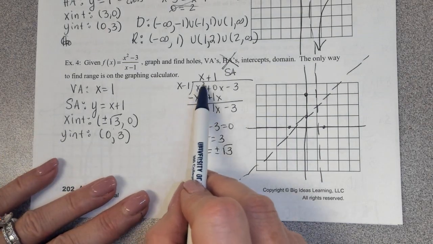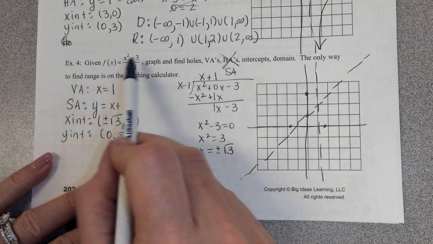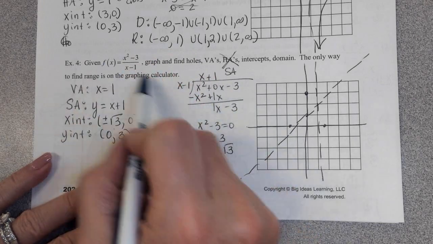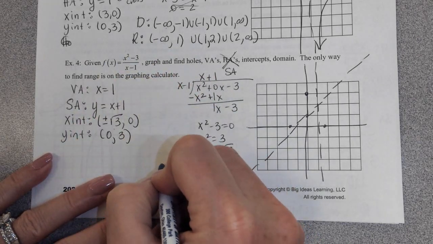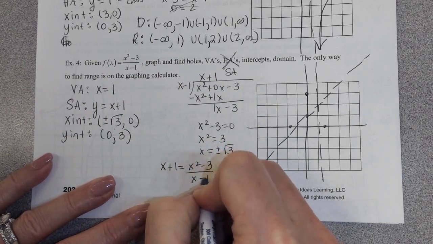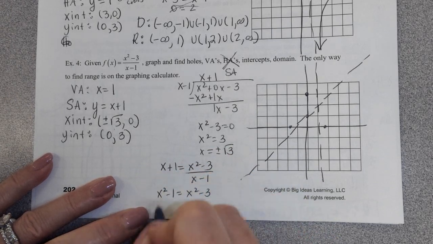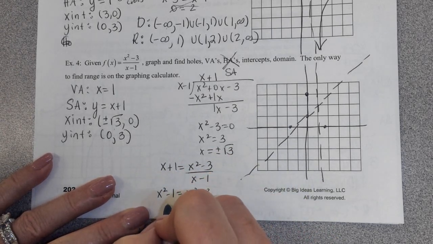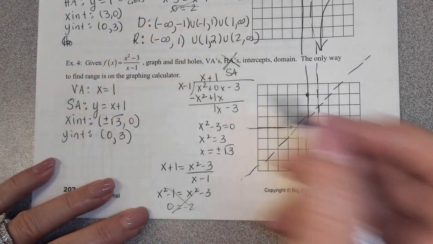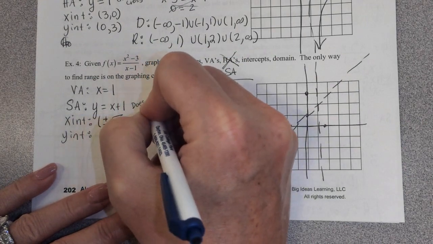Now, sometimes you can actually cross the slant asymptote. I'm not going to make you check this, but just so you know how to do it, we would want to know, can our function equal the slant asymptote? So this is how I'd have to set it up. And then I'd cross multiply. Good. So now I can see I'm going to get 0 equals negative 2, so it does not cross the slant. And again, we're not going to have to do that this year, but next year in pre-calc you will.